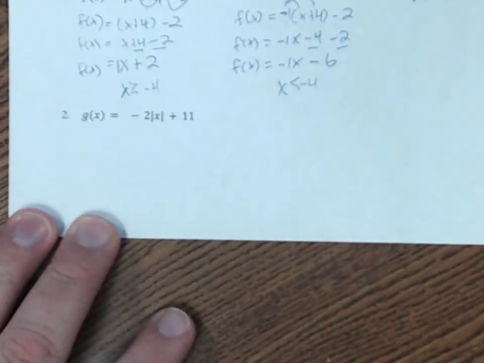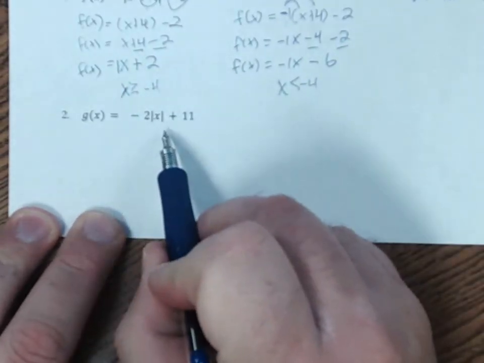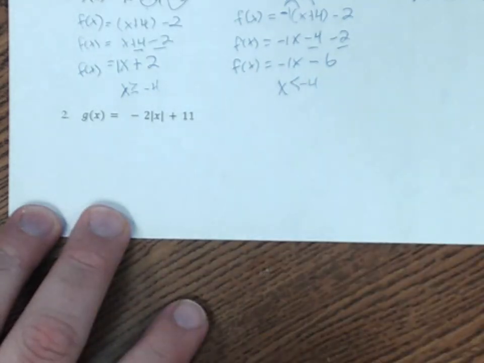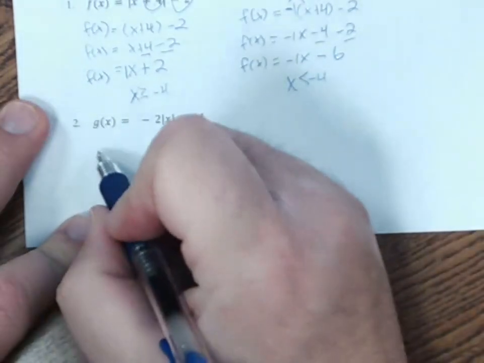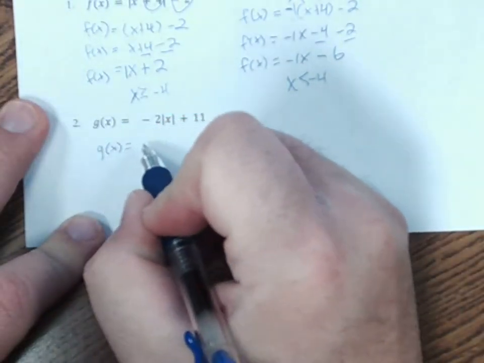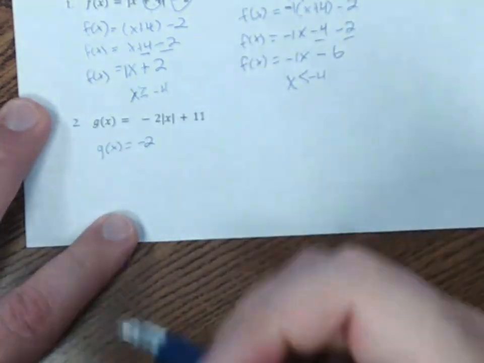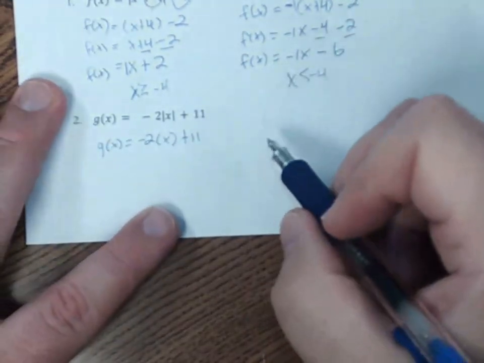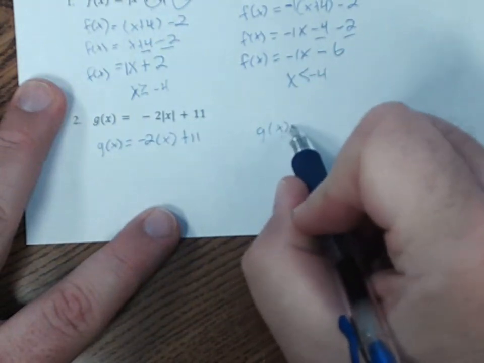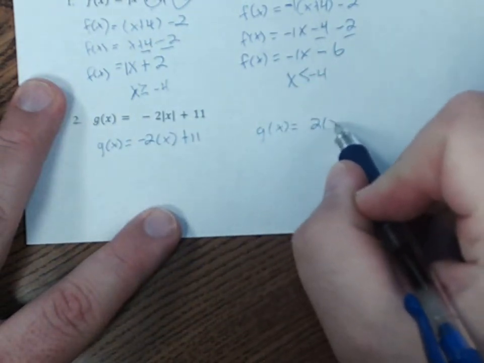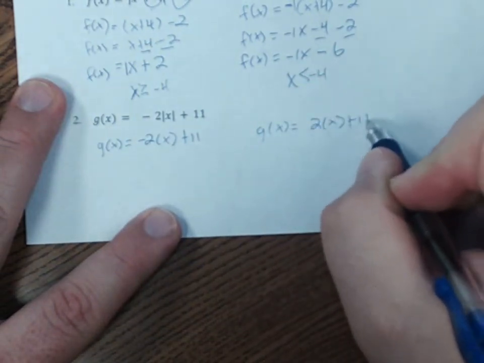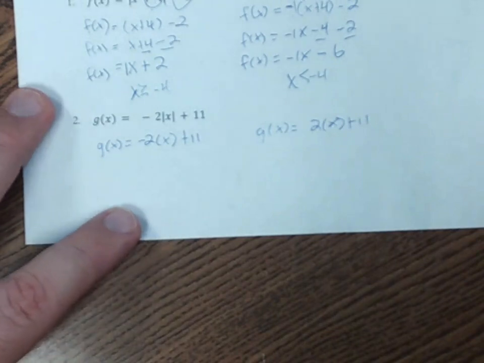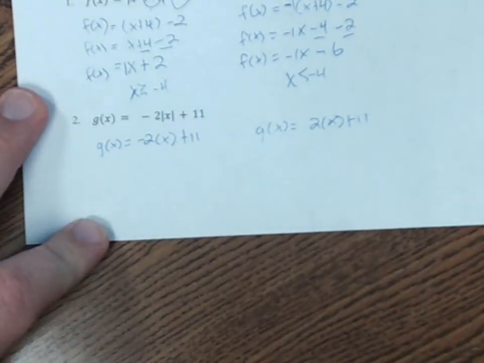So we got g of x equals -2 times the absolute value of x plus 11. Let's break this into our two pieces. So we will have g of x equals -2 times x plus 11, and g of x equals +2 times x plus 11. And I will simplify this.